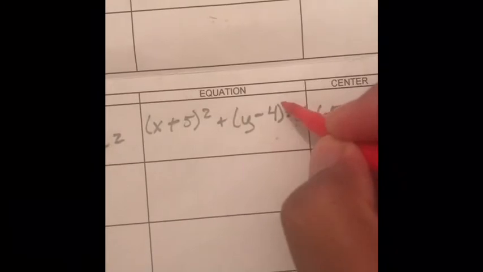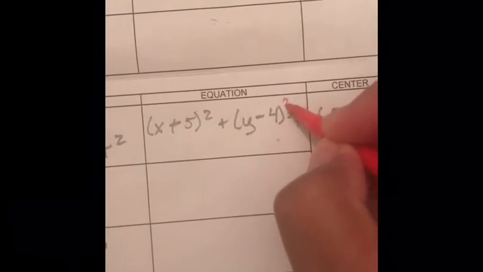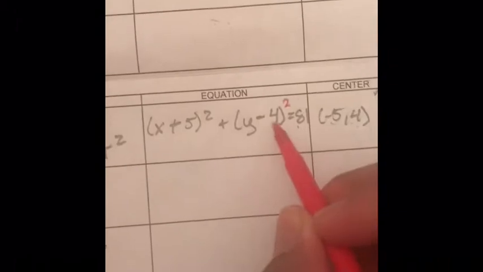Whoops, forgot to square this. I said squared, but I didn't actually write it. Both parentheses should be squared.